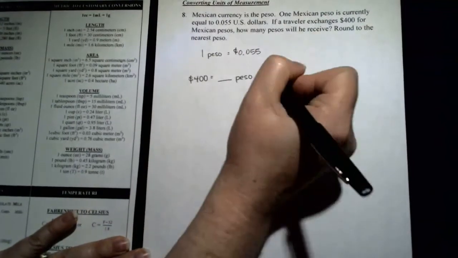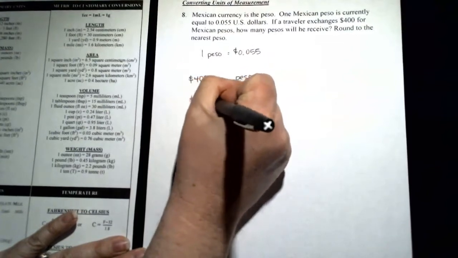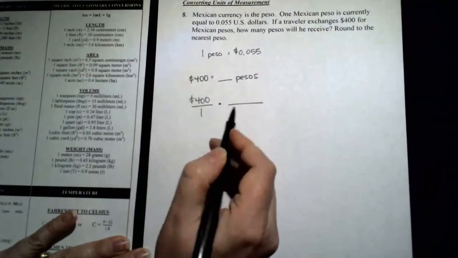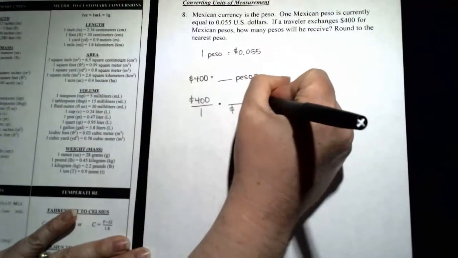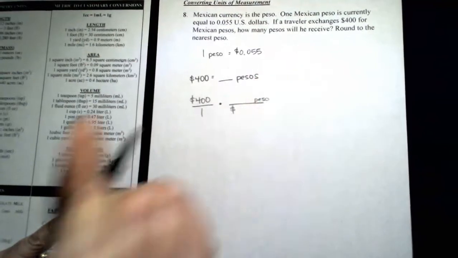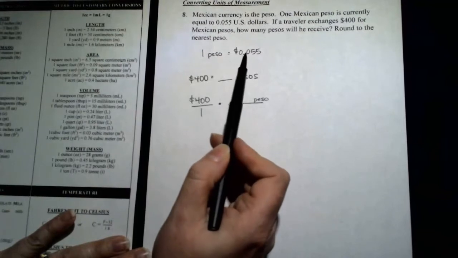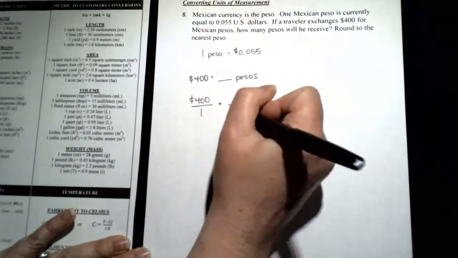So we're going to put the $400 over 1. And then the dollars are going to be diagonal so that they cancel. And the thing that we want, which is the pesos, will be in the top. Then we're going to fill this in using this as our conversion. So 1 peso is that many US dollars.